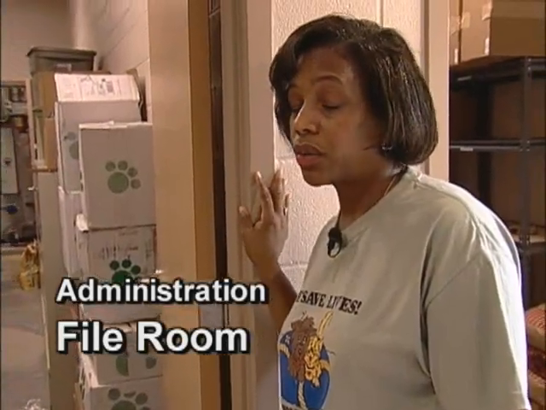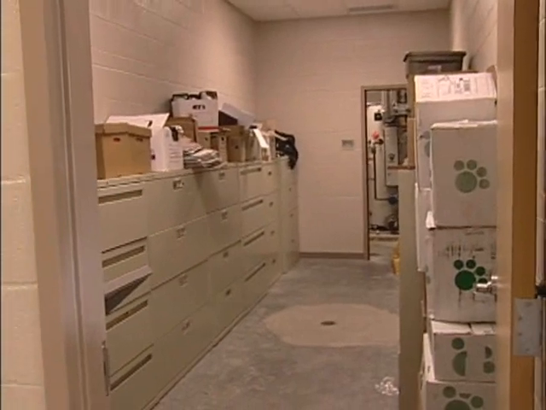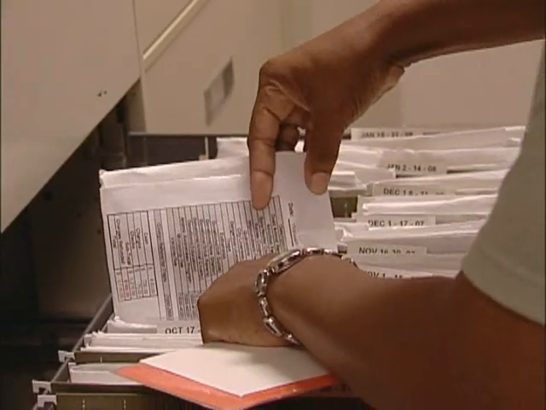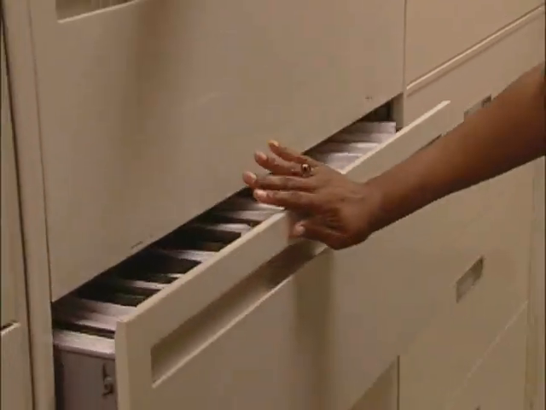Right next door to the laundry, we have the file room. This is where adoption and reclaim files are done, as well as donations. If you're asked to help with filing, it will probably be done from this room.